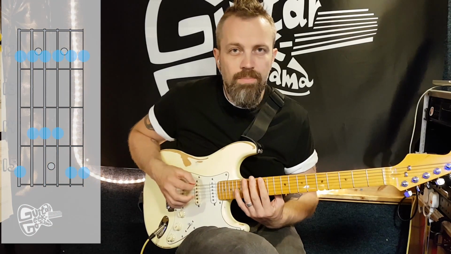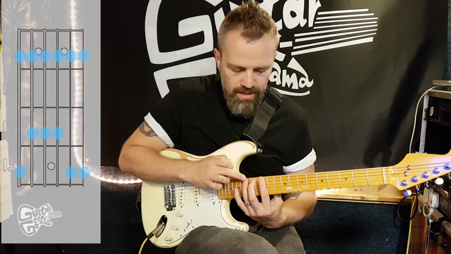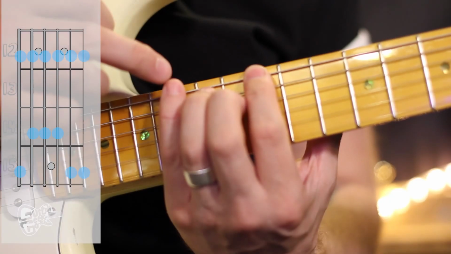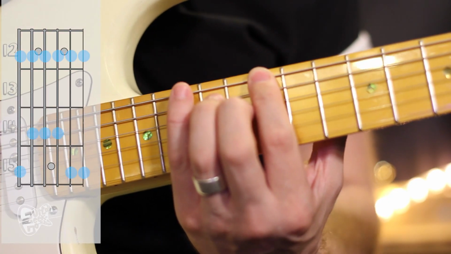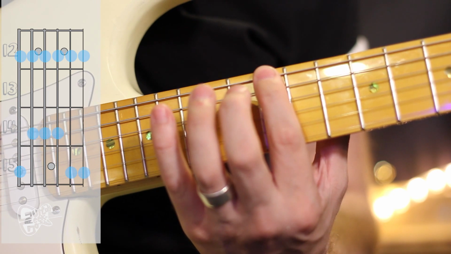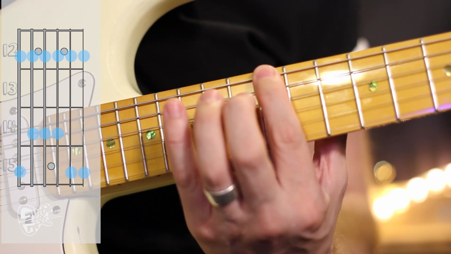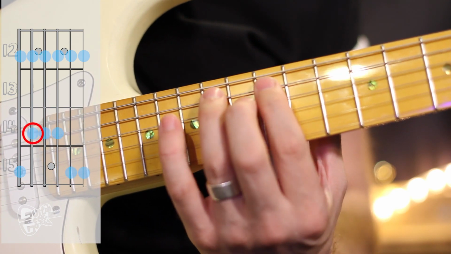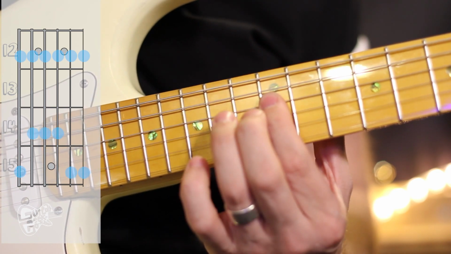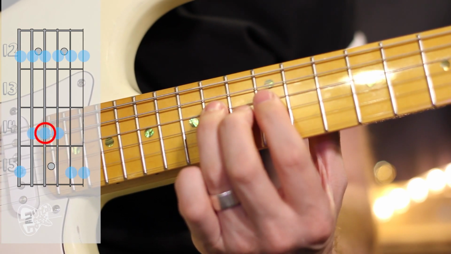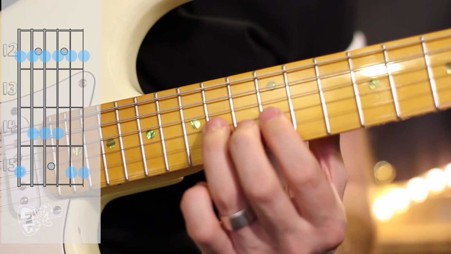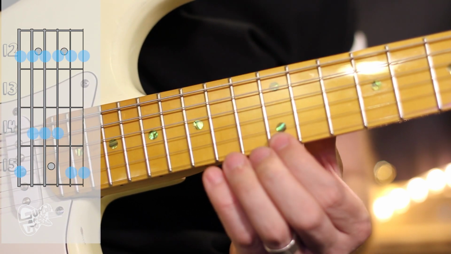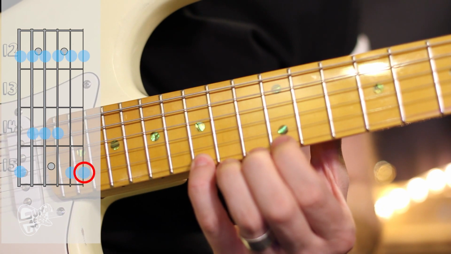Now I'm keeping that very simple at first, and I'm just using one finger to play all the notes, but it would be more useful to start to get your little finger involved at this point as well. So here are the fret numbers. I'm playing 12, 15, 12, 14, 12, 14, 12, 14, 12, 15, 12, and 15.